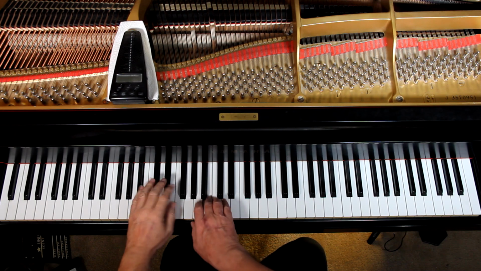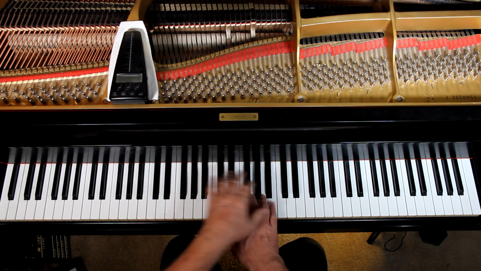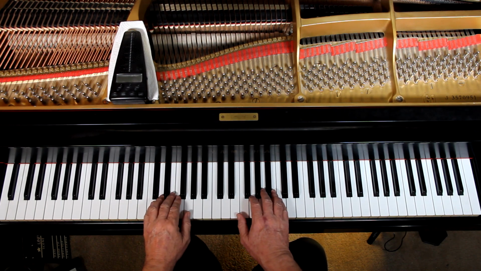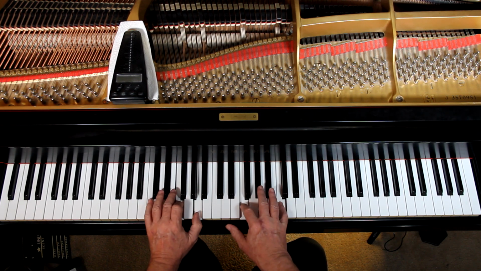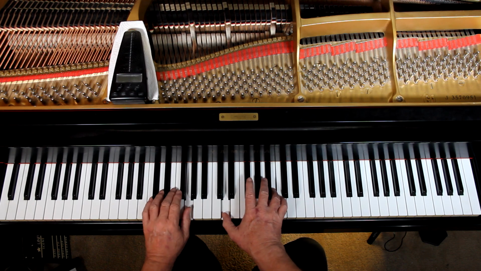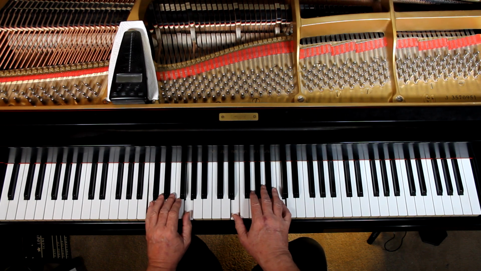Now, the last line on page 73, you're back to major again. And then you get the block chords. The 1 chord, 4 chord, 5 chord, 1 chord. Normally in music, they will put the Roman numerals, which is used to identify a chord number.